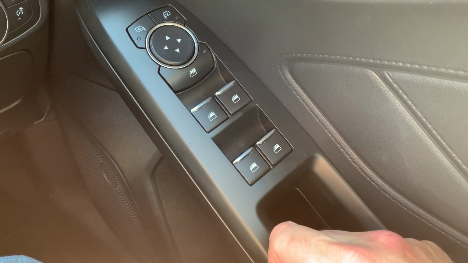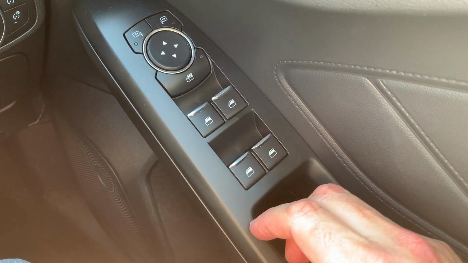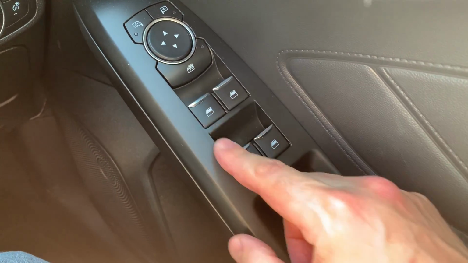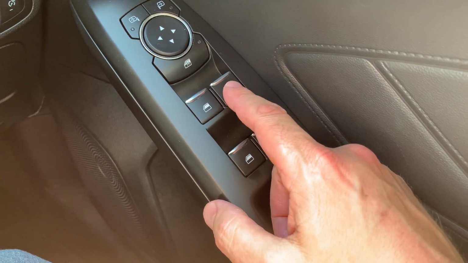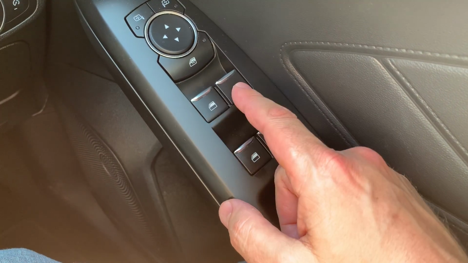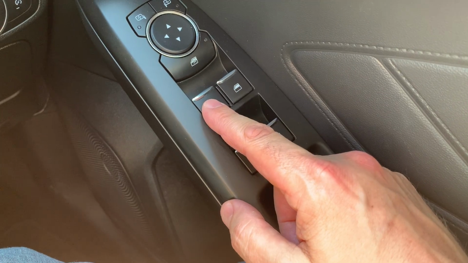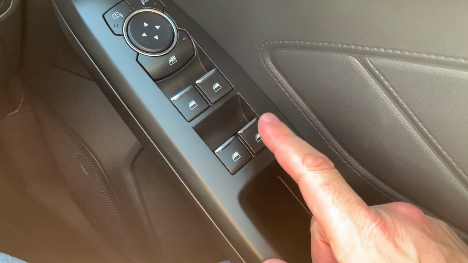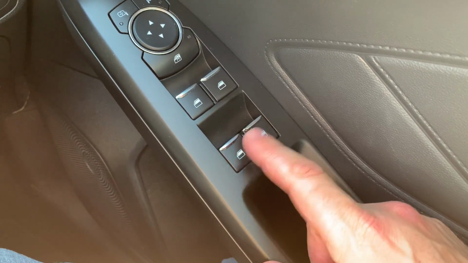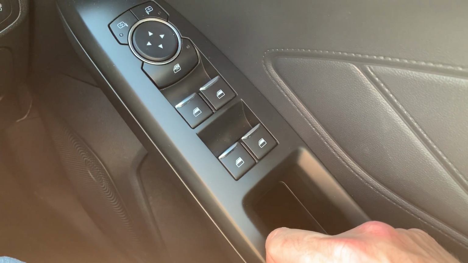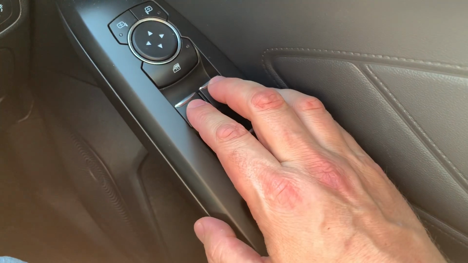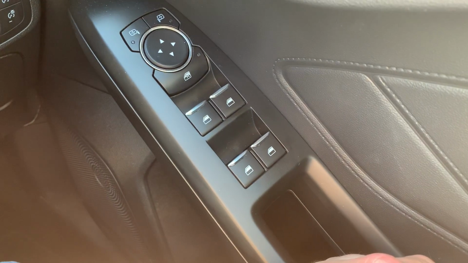So the driver gets control of all 4 windows and they are laid out exactly the same as they are on the vehicle. So if you're looking down on the top of the car from above, you've got the 2 front windows, so driver and front passenger, and then the 2 rear windows at the back, so the near side and offside rear passenger windows. They correspond to the direction you want the glass to go.